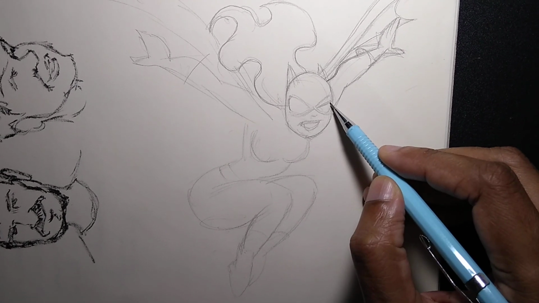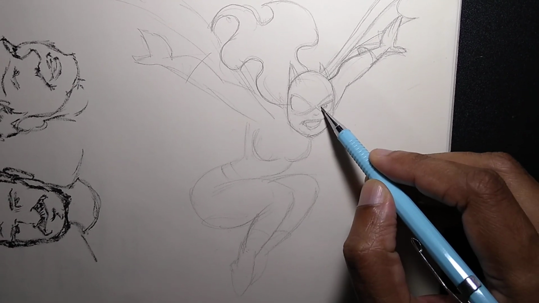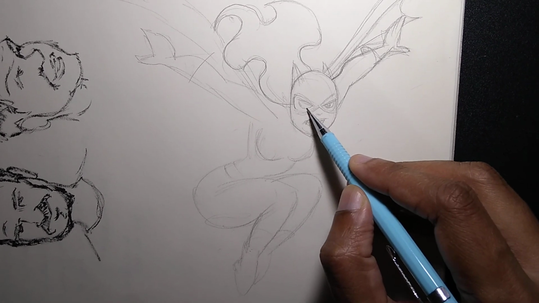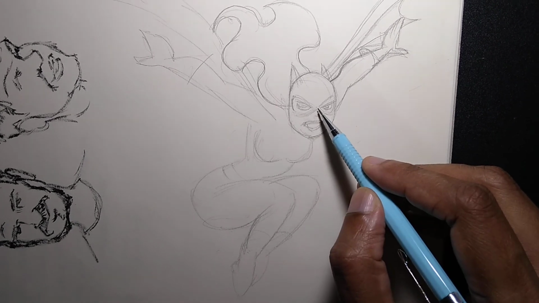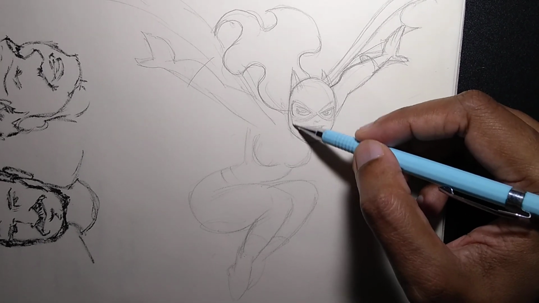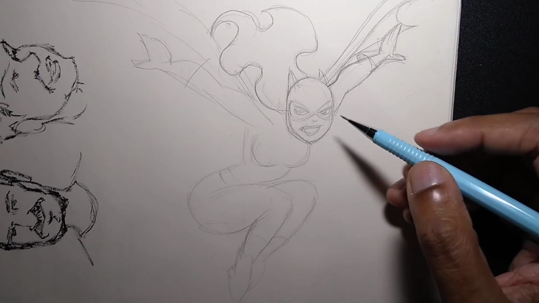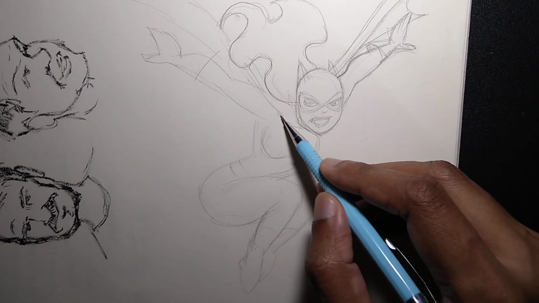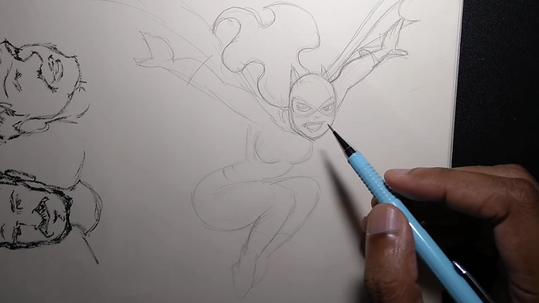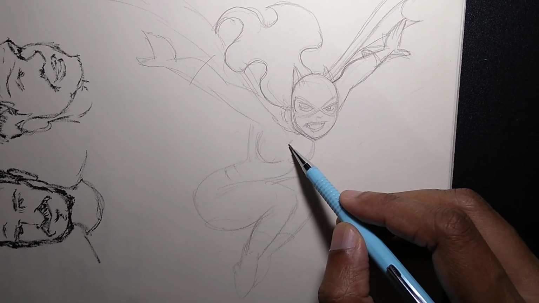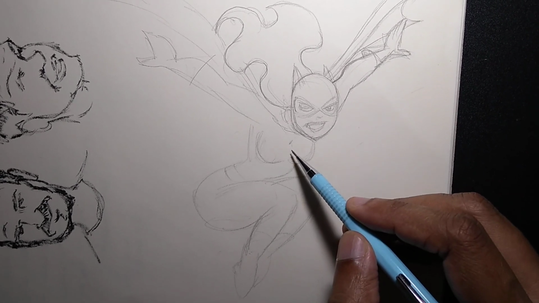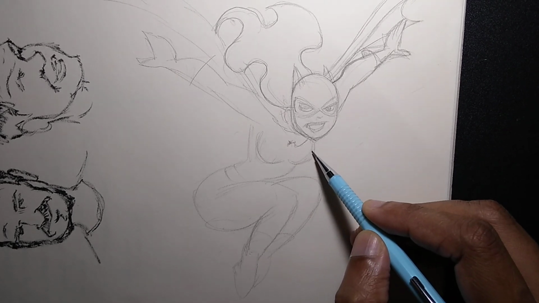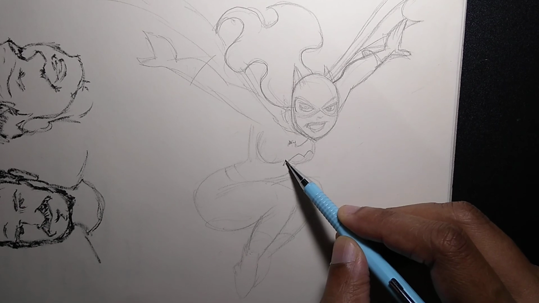I just have to make sure that I don't anger anyone by drawing the BATGIRL symbol wrong.